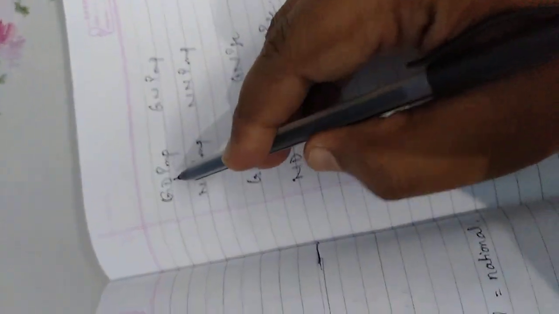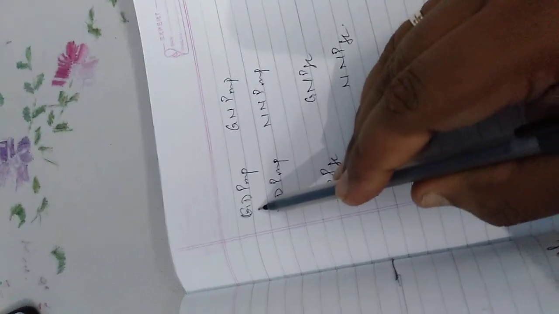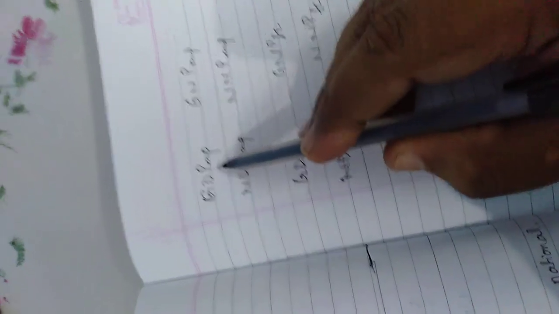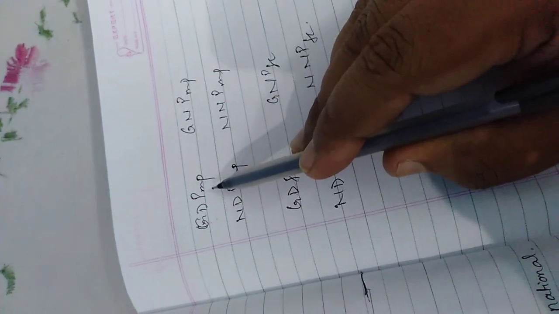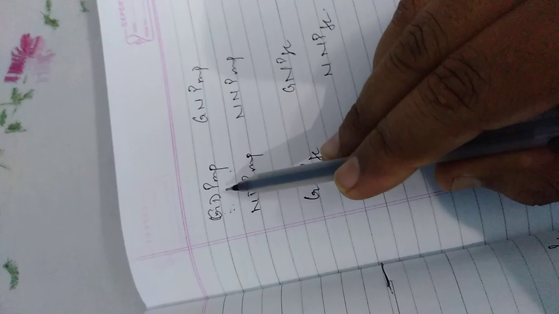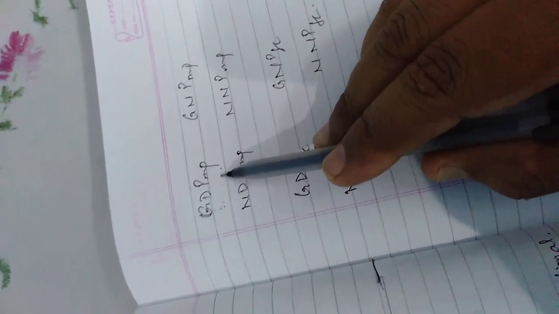Now understand one thing, in GDP MP, the word G stands for gross, the word D stands for domestic, the word P stands for product, and we use a word called at, and MP stands for market price. Now, the full term GDP MP is called gross domestic product at market price.